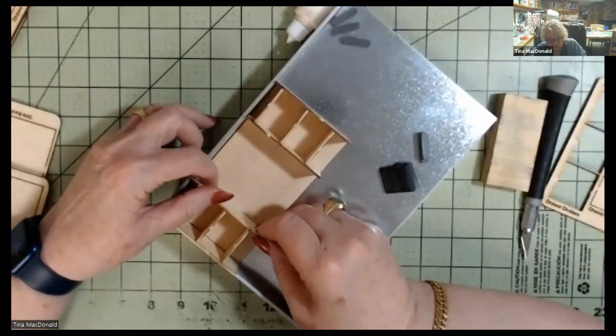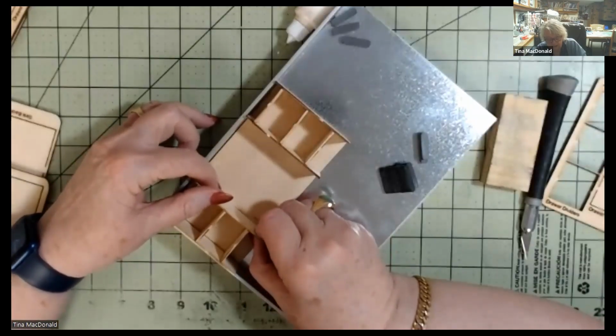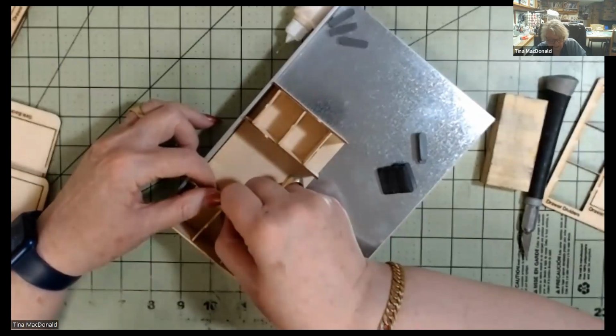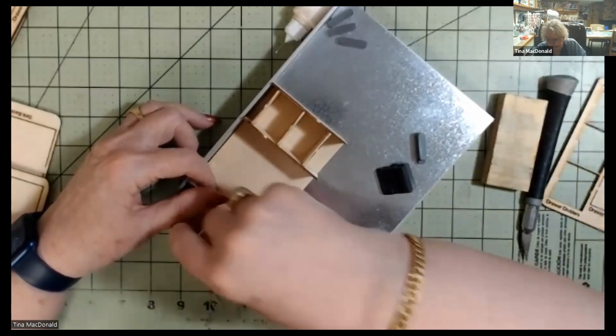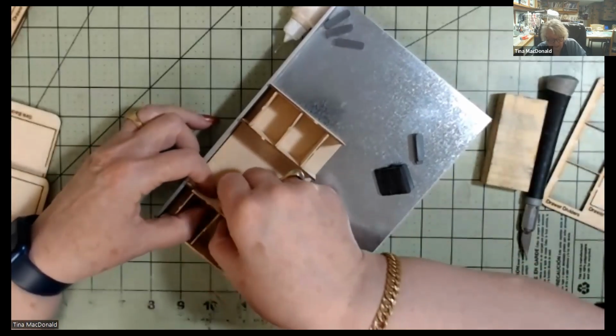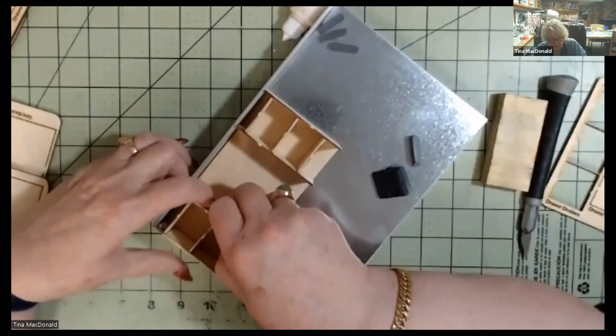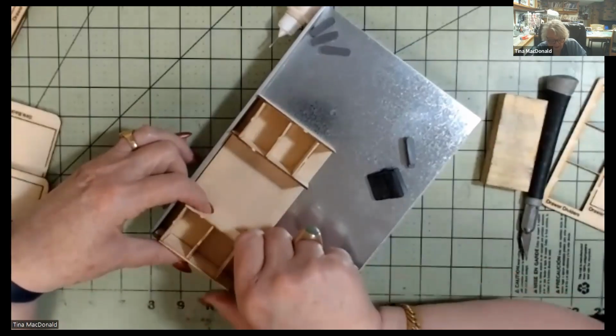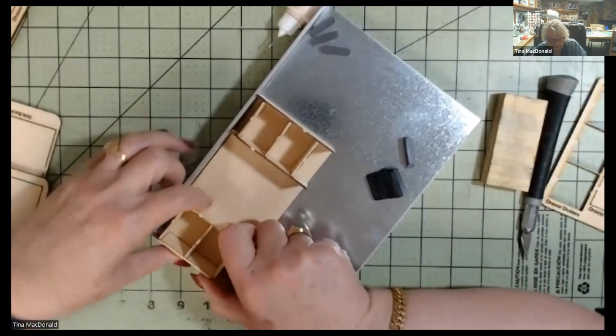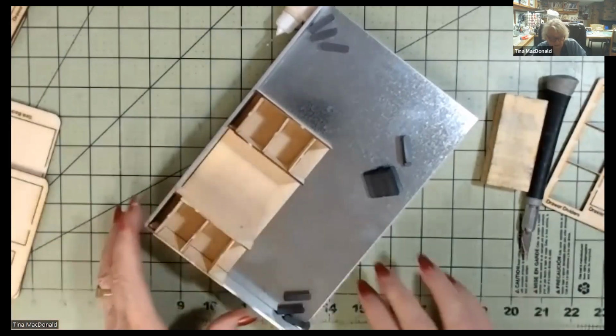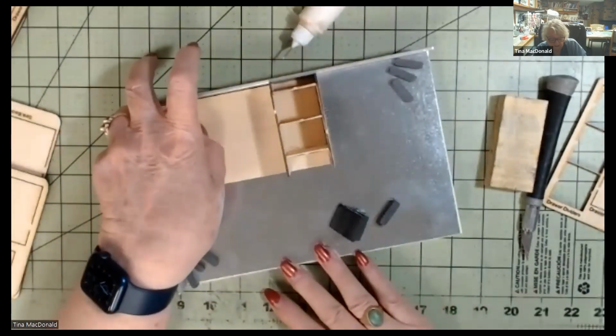Okay, so now line that up, and this is our opportunity, before the glue is completely dry on these dividers, to line them up against the score marks, like so. And there's our second side of the sink unit.